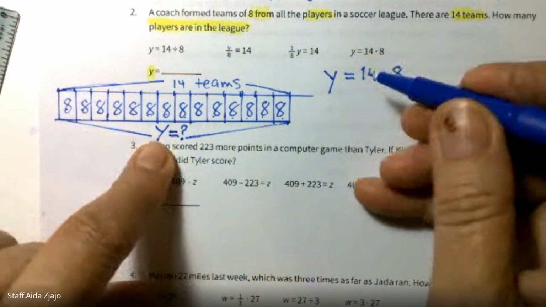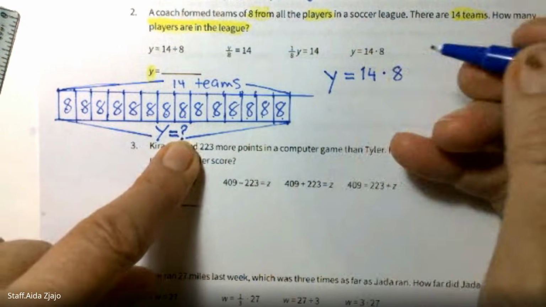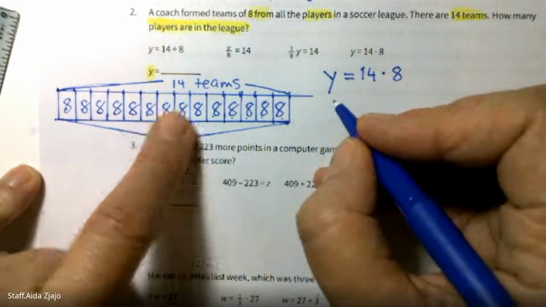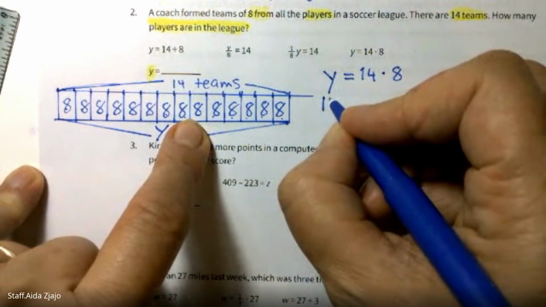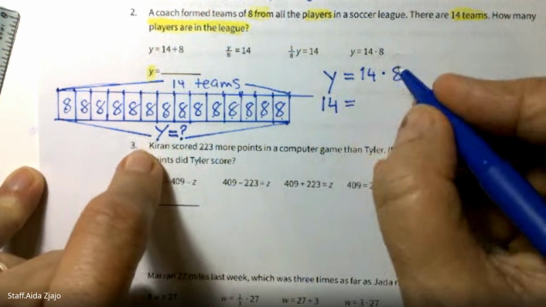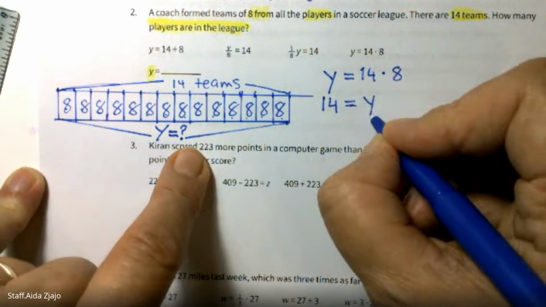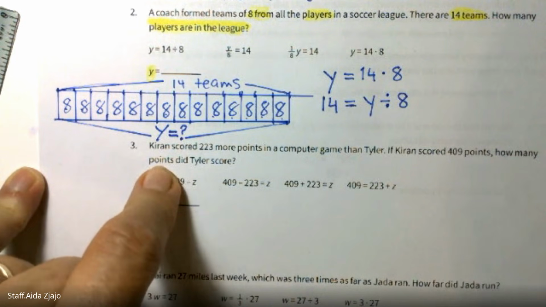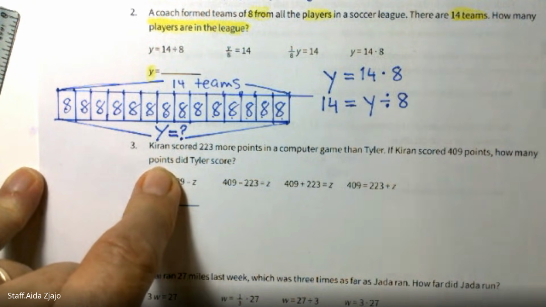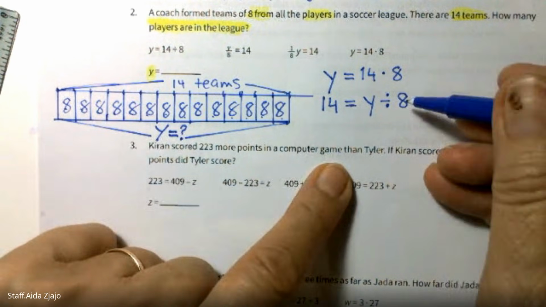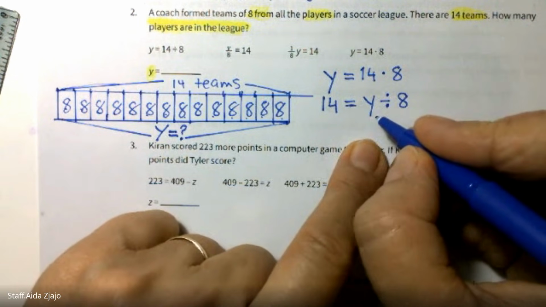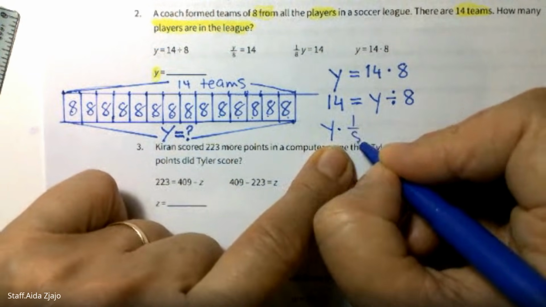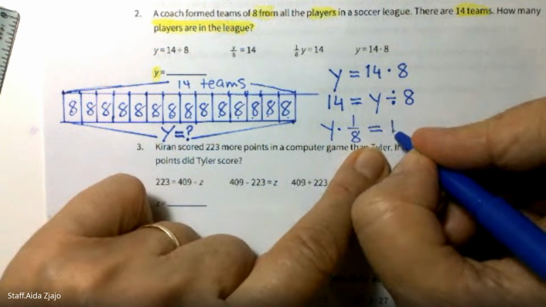We can say that 14 teams is the same as when we take y and divide into 8s. When you divide by 8, you can think about multiplying y times 1/8, which is the same as 14.